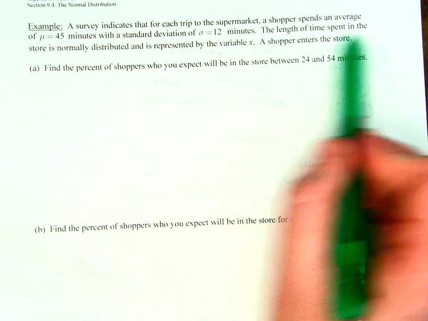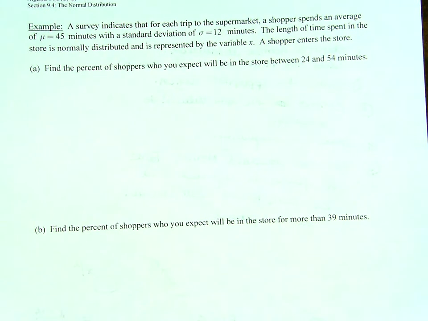Anyhow, the length of time spent in the store is normally distributed and is represented by the variable x. Shopper enters the store. I want to figure out, in part A, the percent of shoppers we can expect to be in the store between 24 minutes and 54 minutes.